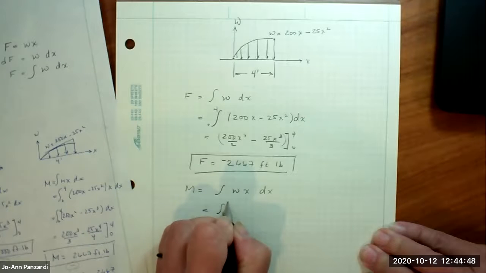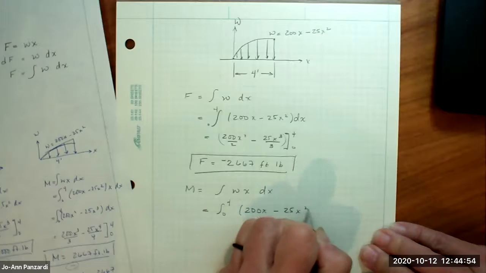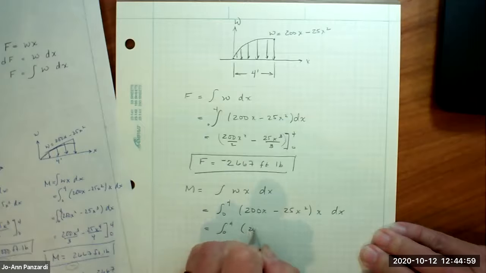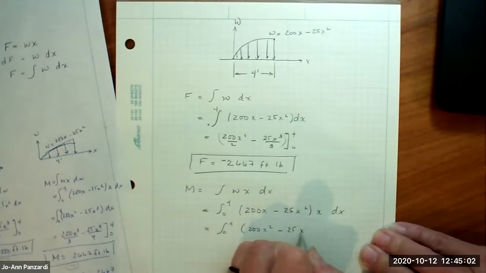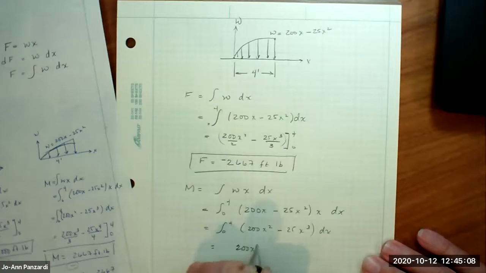I'm going from 0 to 4 again. 200x minus 25x squared times x dx, which is 200x squared minus 25x cubed dx, and that turns out to be 200x cubed over 3 minus 25x to the 4 over 4, going from 0 to 4, and the moment turns out to be 2,667 foot-pound in the negative.